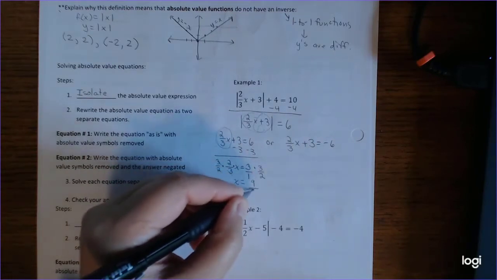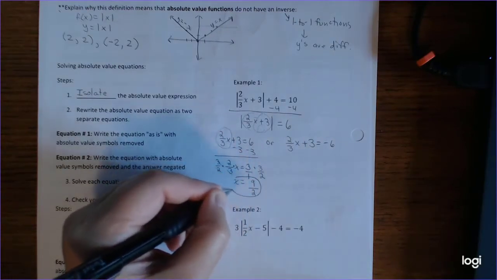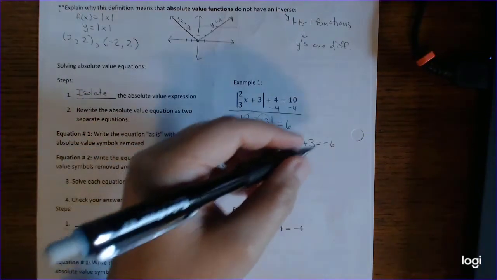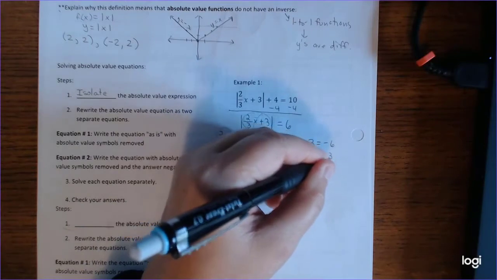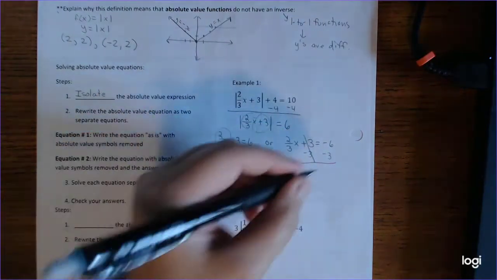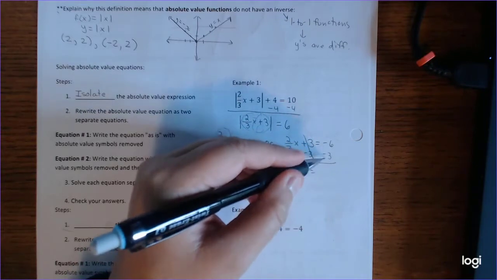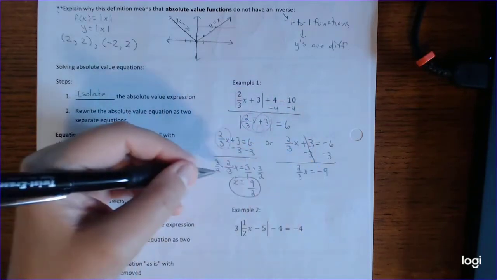Over 1 times 2 is 2. That's an improper fraction. Just leave it that way. Alright, now we got to come over and solve the other side. So I'm going to subtract 3. They cancel. That's 2/3 x equals -6 plus a -3. The signs are the same, so that's -9.